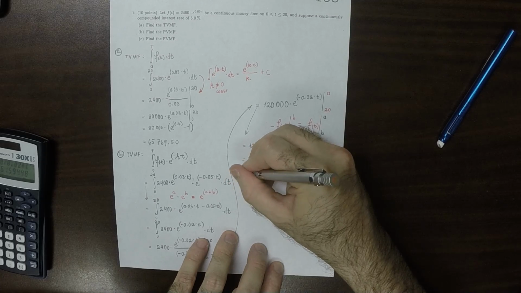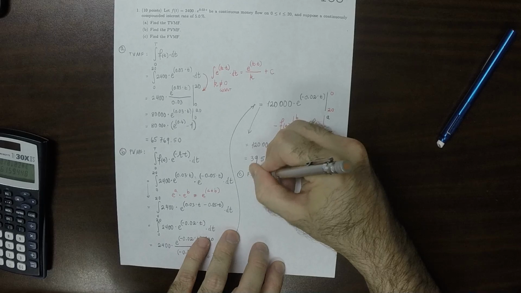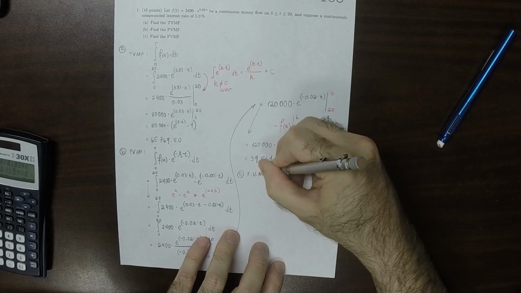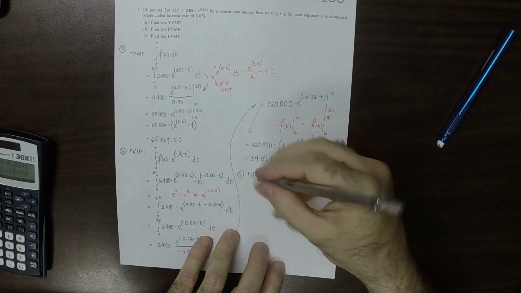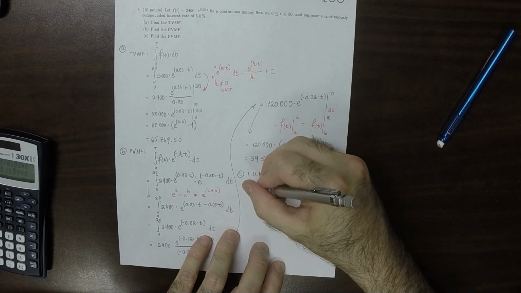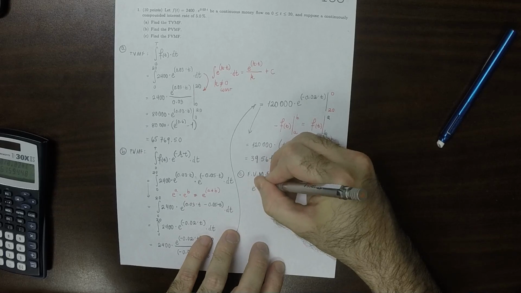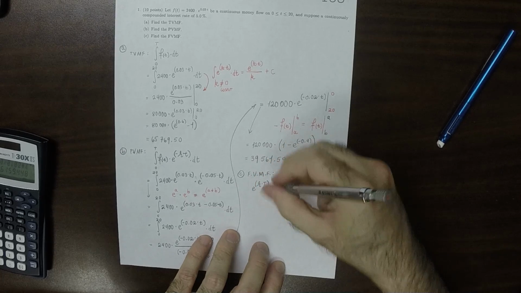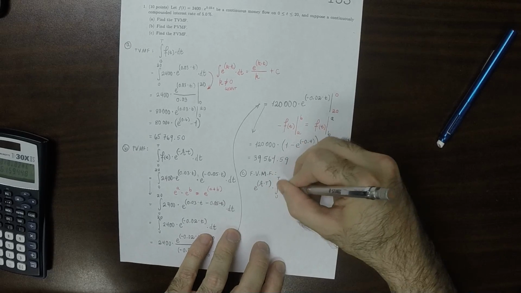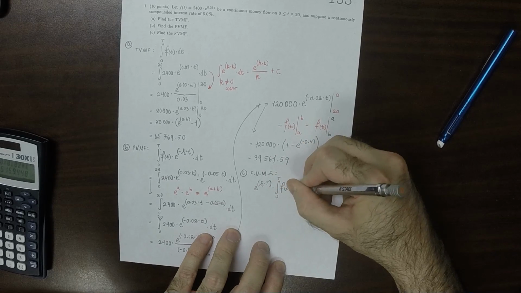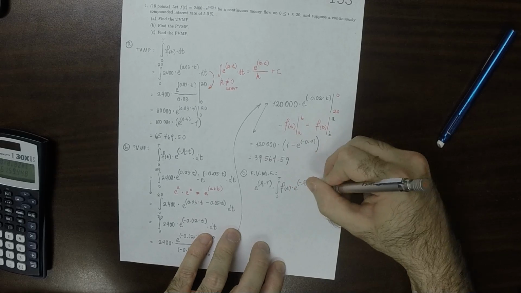Finally, C, the future value of the money flow. Another formula you're supposed to memorize. The formula is exponential of r big T times the integral from 0 to big T of f of little t times exponential of negative r little t dt.